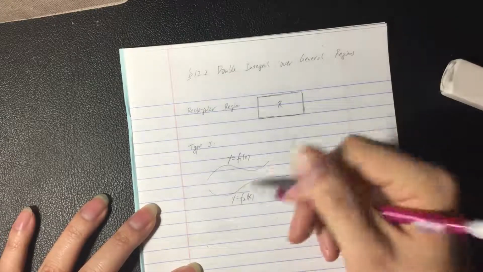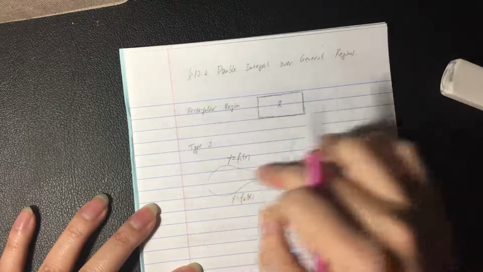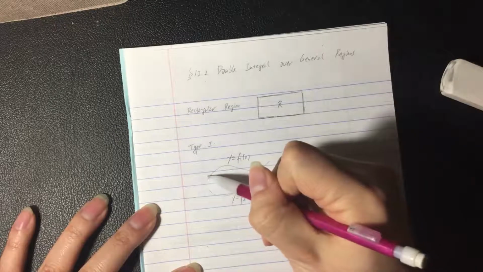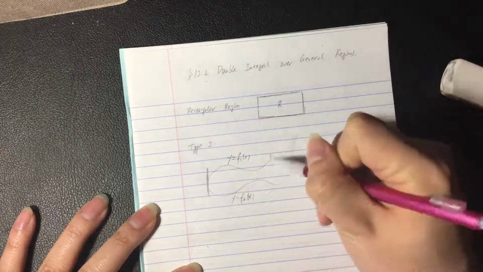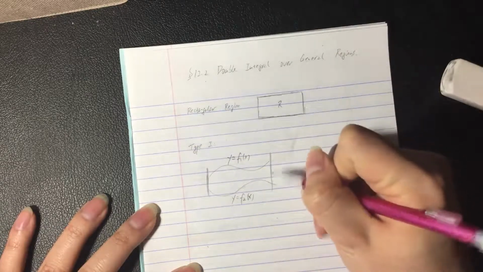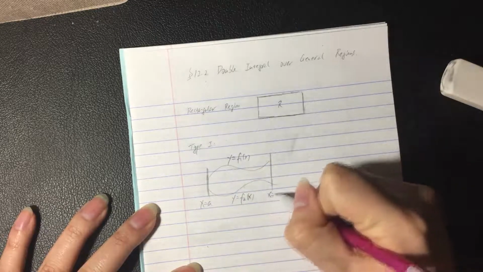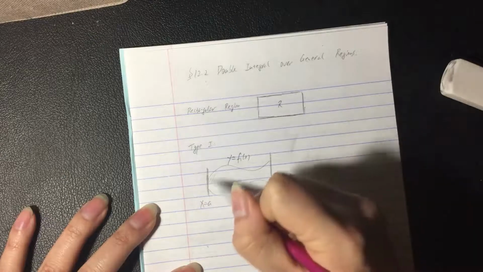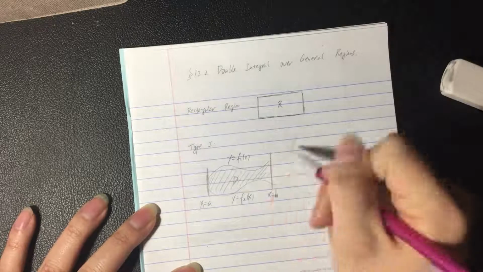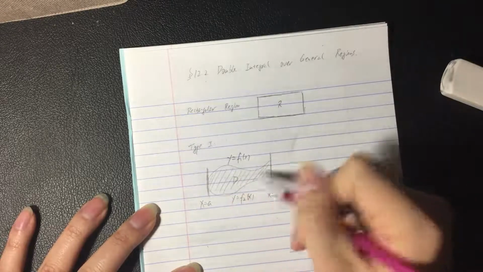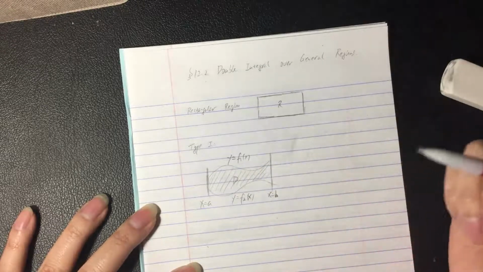On the top and the bottom, the region is bounded by two curves. On the left and right, the region D is bounded by two vertical lines, x equal to a and x equal to b. That's a type 1 region.